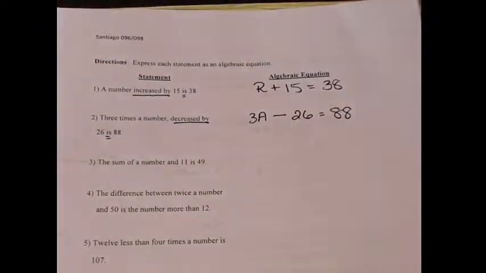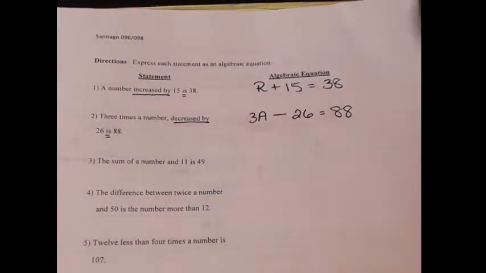Excellent, Claire. You're absolutely correct. Notice here that decreased by is not one of the fancy expressions where you'll end up switching the order of the terms. You don't have to do that with decreased by.